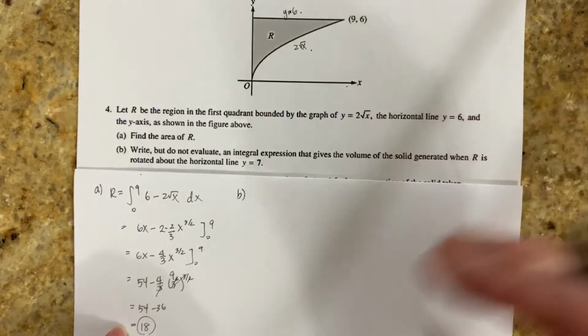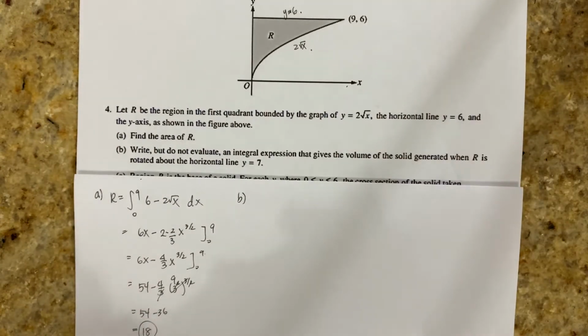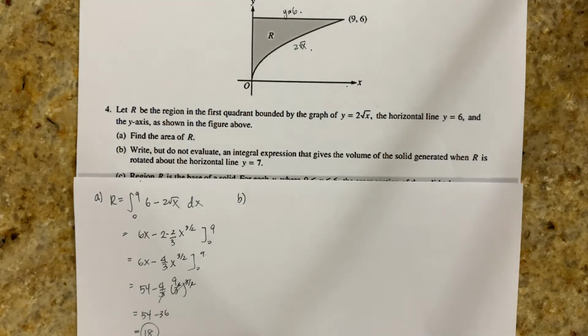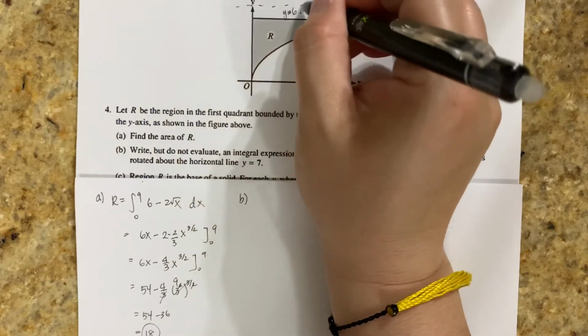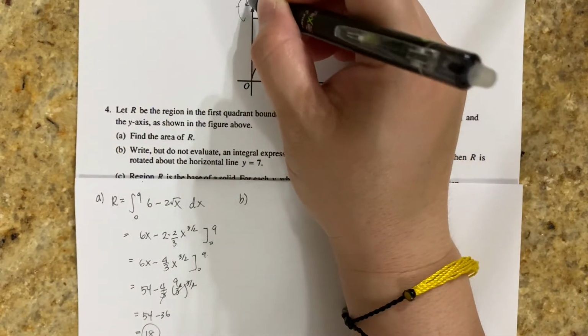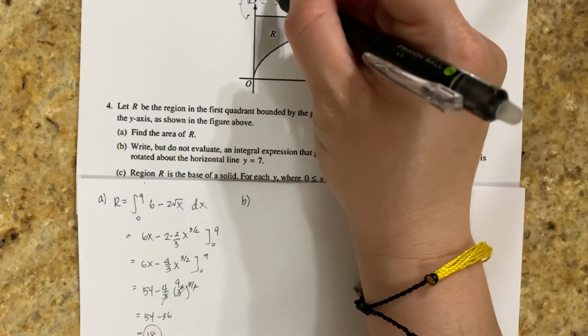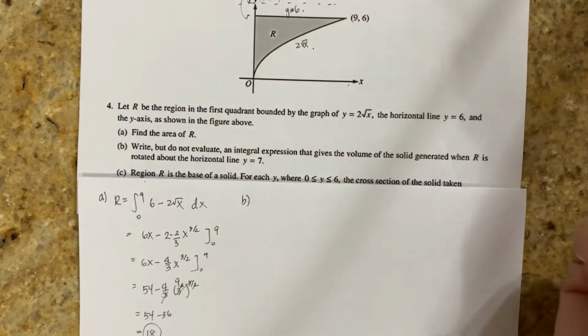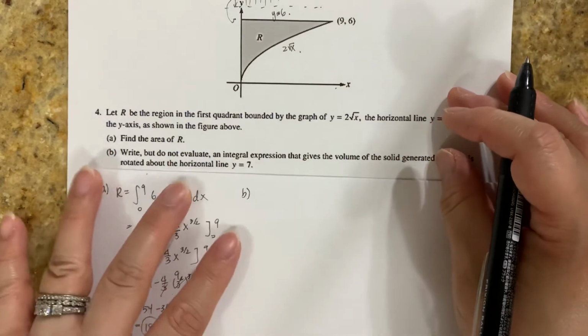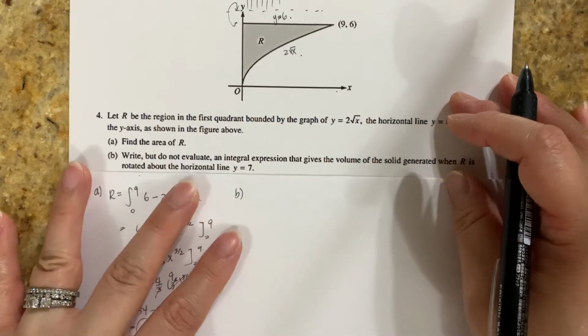Part B says, write but do not evaluate an integral expression that gives the volume of the solid generated when R is rotated about the line y equals 7. So here's y equals 7. It's going to rotate this way. So dx is going to be perpendicular. This is a washer method, right?